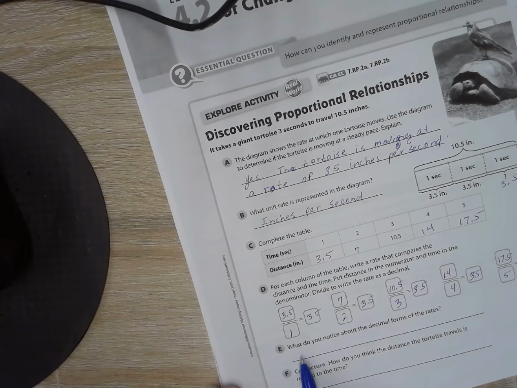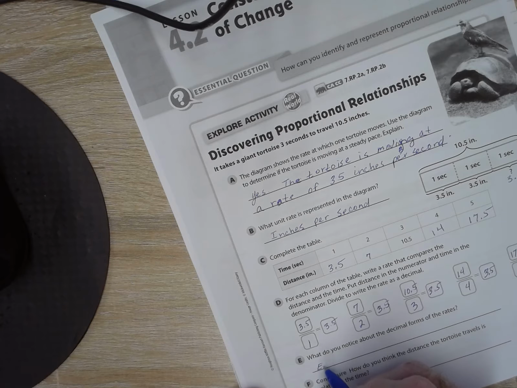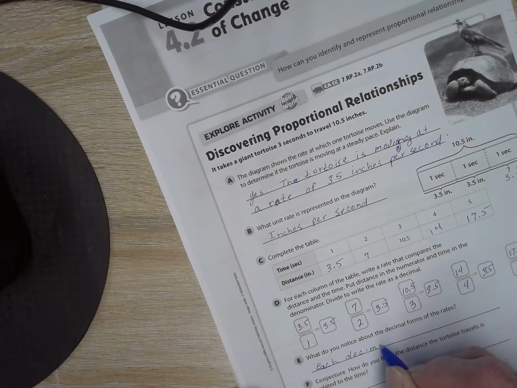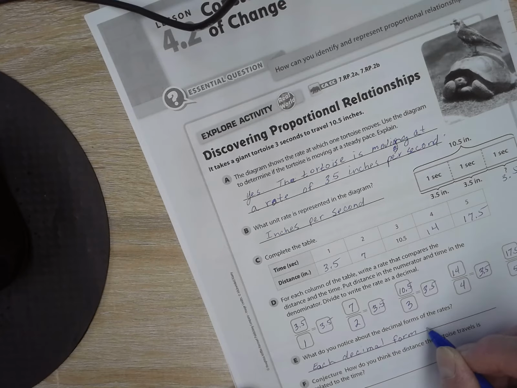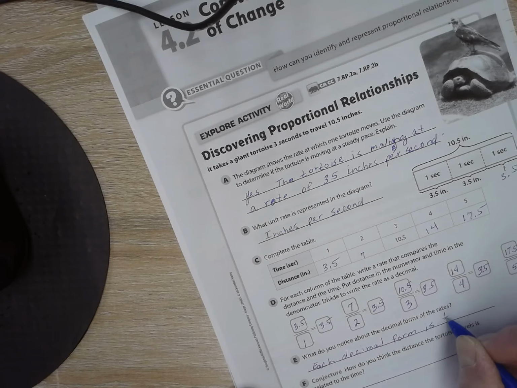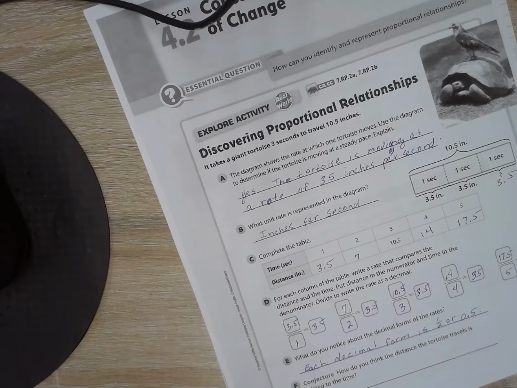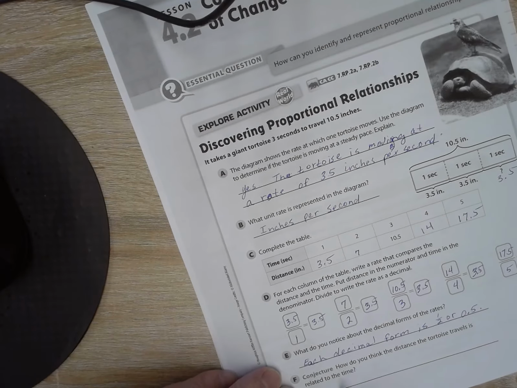Okay, what do you know about the decimal forms of the rate? Each decimal form is 1/2 or 0.5 hundredths? Conjecture. How do you think the distance the tortoise travels is related to time?